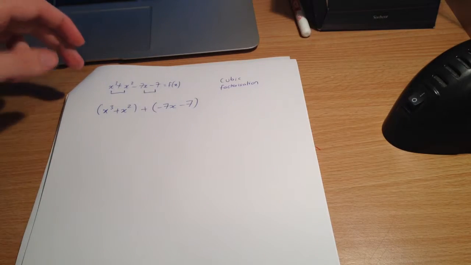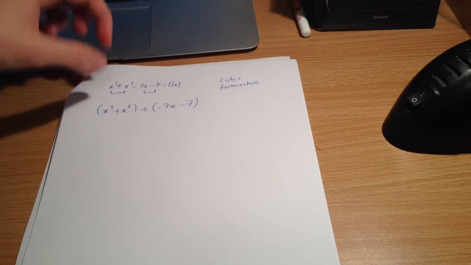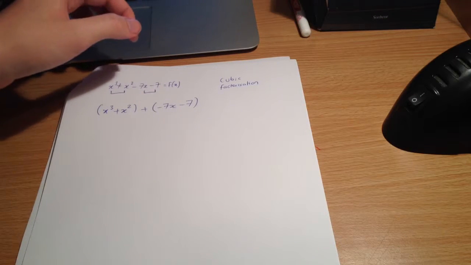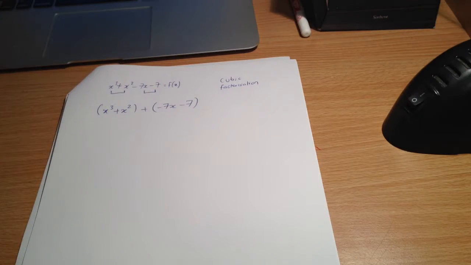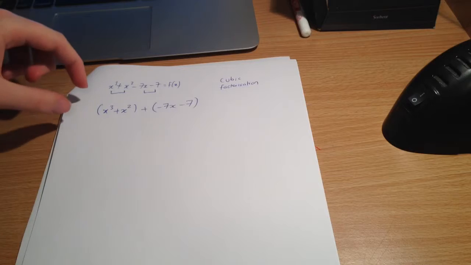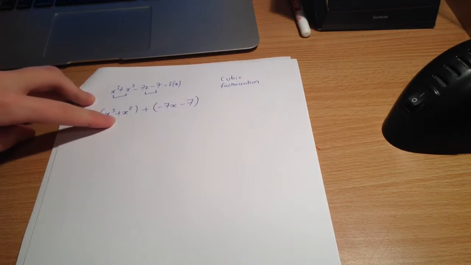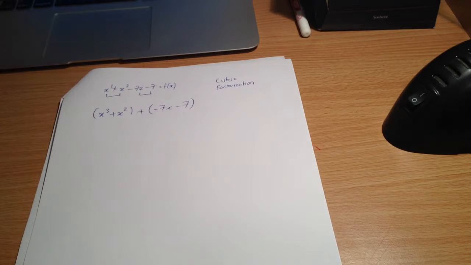Really easy. All you can see is I've just taken those first two terms, plopped them into that bracket, taken those second two terms, plopped them into that bracket. There we go. So now the next step is to look for a common factor. What we want to do on this side is find a common factor between those two terms, and obviously we have x to the 3 plus x squared.